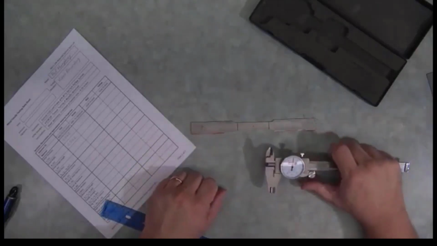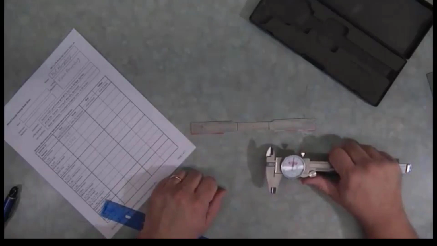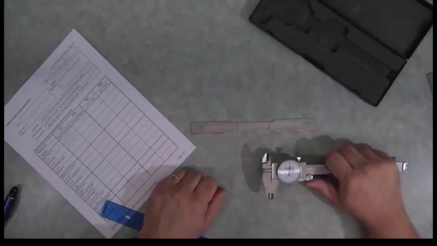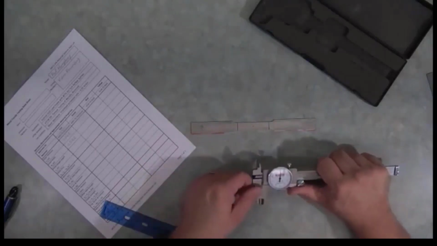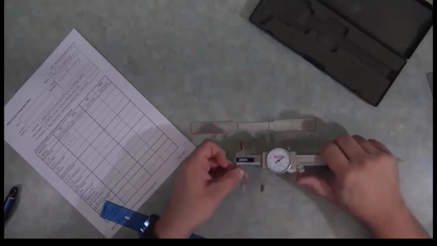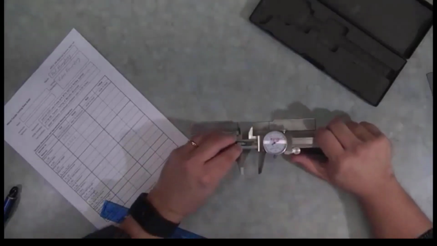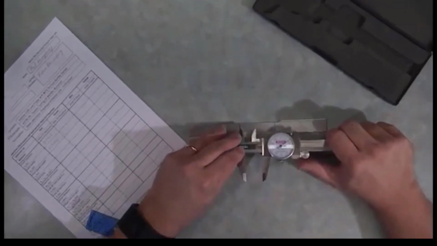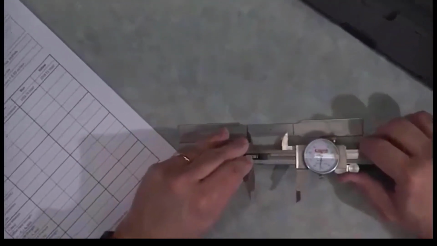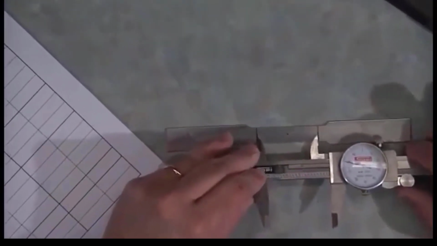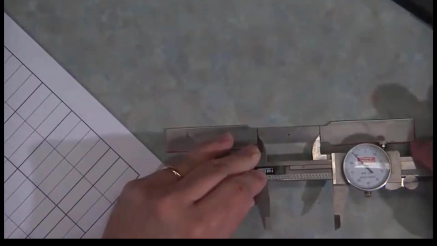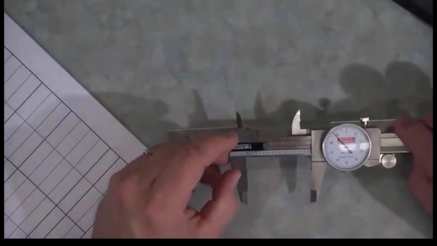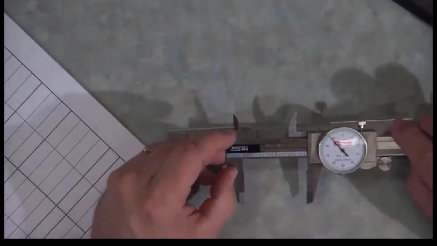And so when I measure it, I need to be sure that I measure it the same way now and after we break the specimen. So I'm going to use the points on the caliper here, and I'm going to measure to the inside edge of the line. And that gives me 1.989.